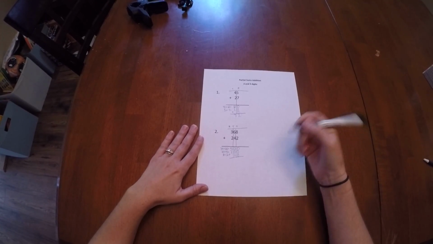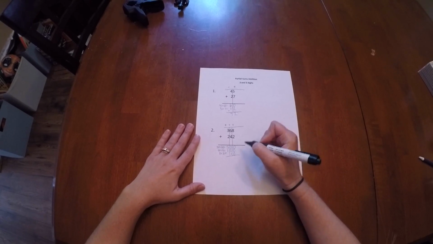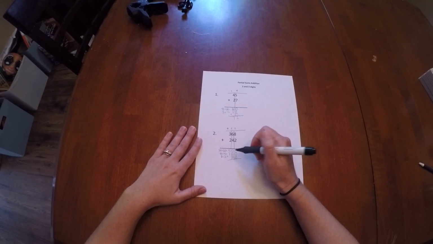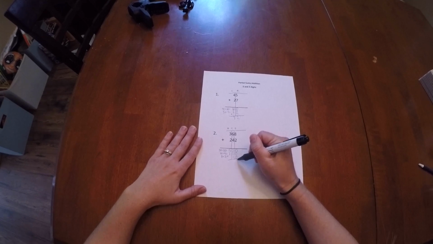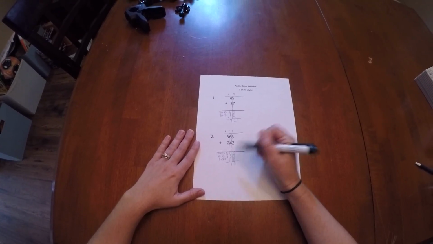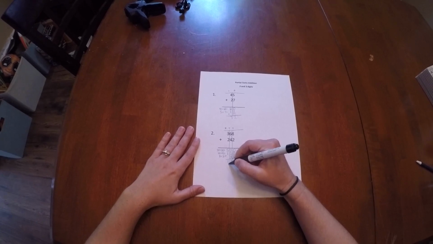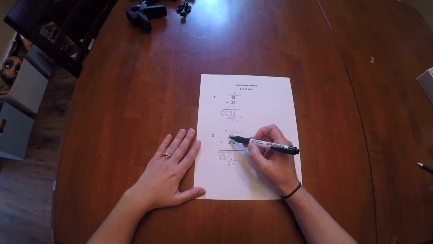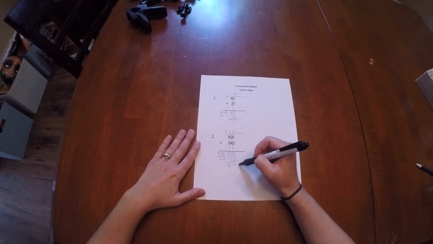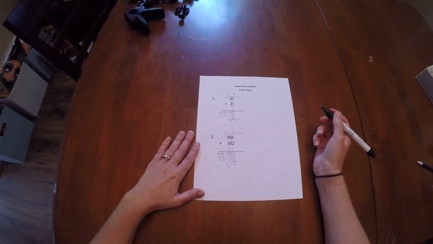Again, my last step, just as I did up above with the 2-digit, is just to add up all my answers. So I've got all zeros, so a 0 down there. 0, 0 and 1 would be 1, and then 5 plus 1 is 6. So when I add 368 plus 242, I get an answer of 610.